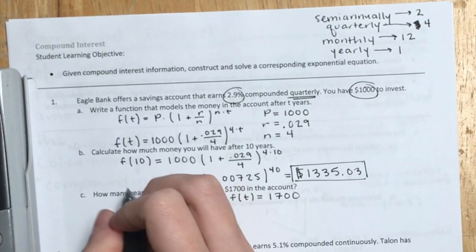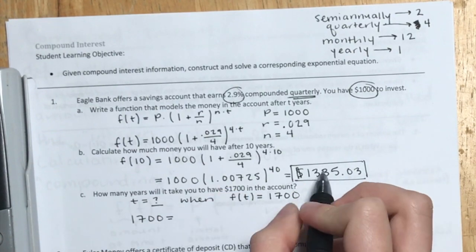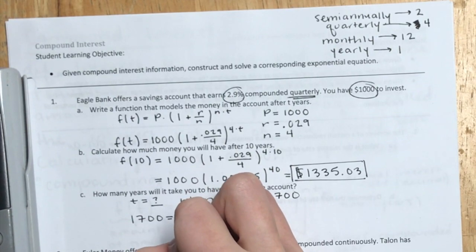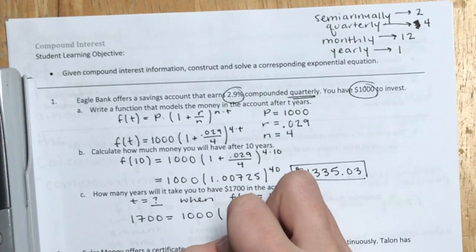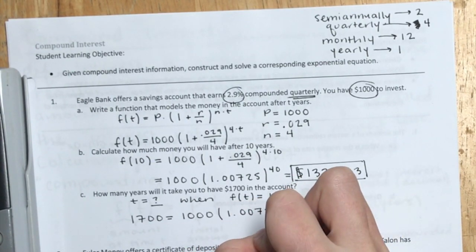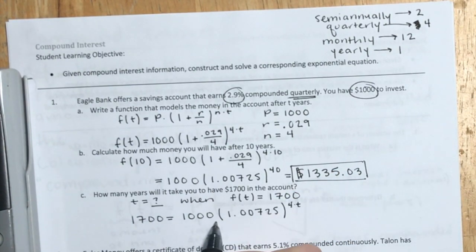So let's use our formula. So 1,700 equals, I'm going to go ahead and use this simplified base here, but remember we've got this 1,000 times 1.00725 to the 4t. We want to solve for t here, so we've got to get this out of the exponent. Before we can switch, we've got to solve this exponential equation.